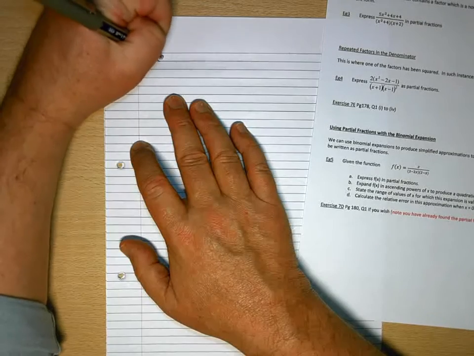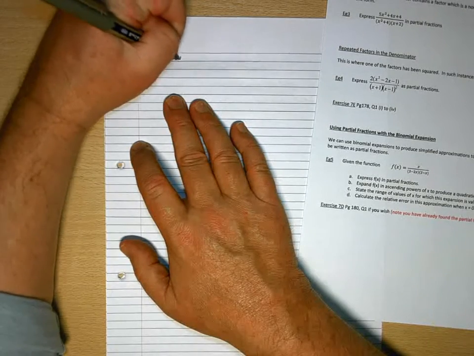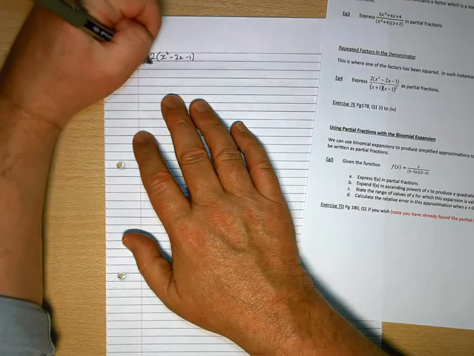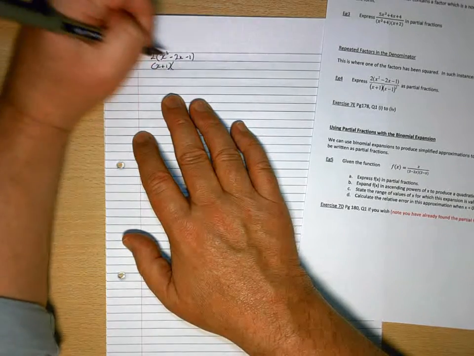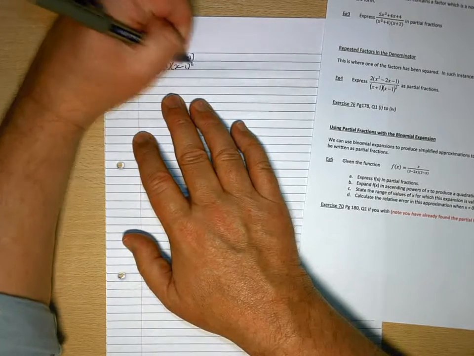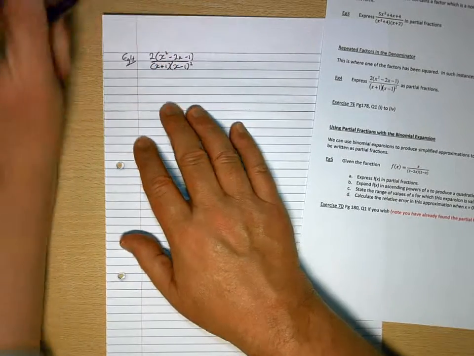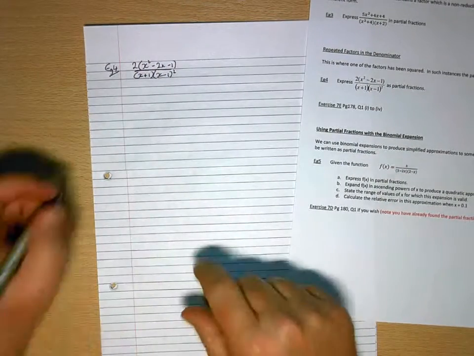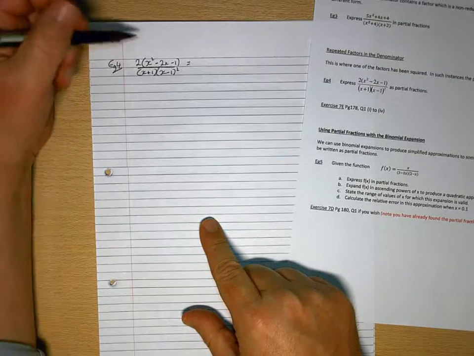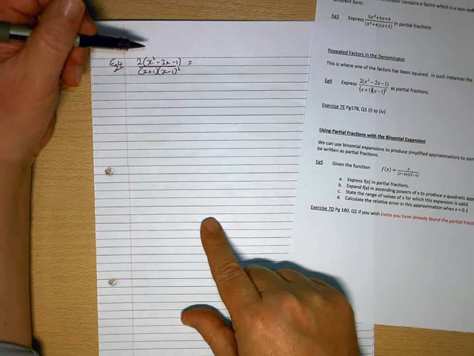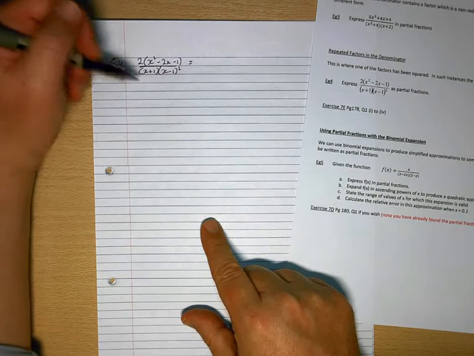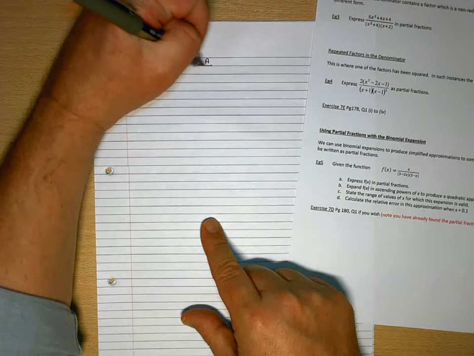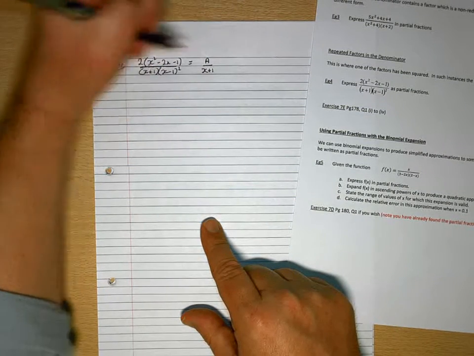we have 2x squared minus 2x minus 1 over x plus 1, x minus 1 all squared. And this is perhaps the strangest one to set up. With this one, each factor is going to have a linear constant, so we're going to have A over x plus 1.